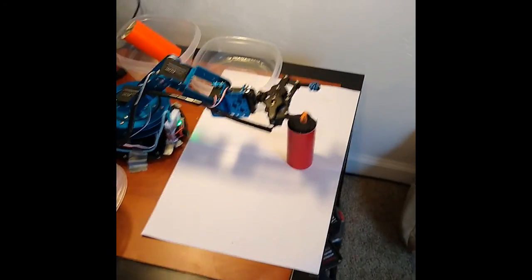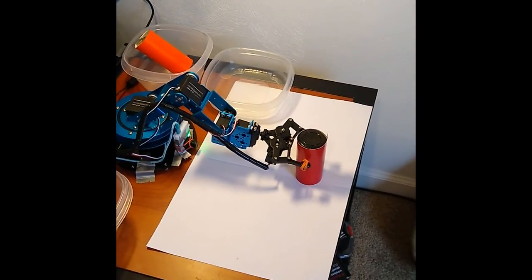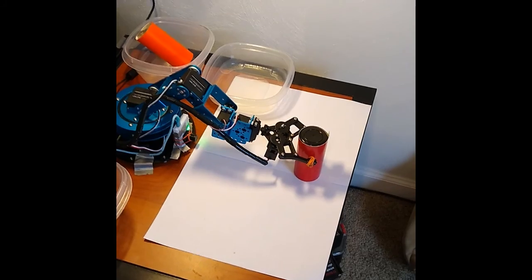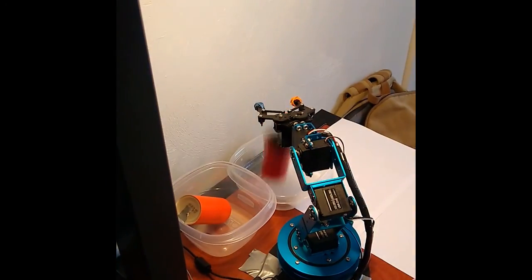Now, the sorting station will pick up the object and, based off of what color it is, place it in its respective bin. Now, the sorting station tells the rover which object to get next, and the cycle repeats itself indefinitely.